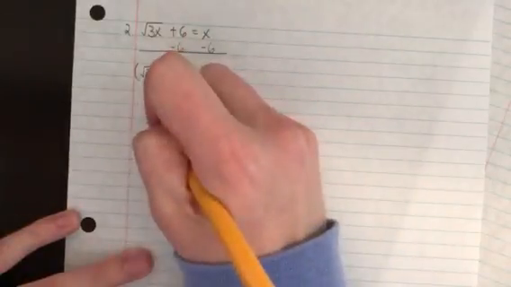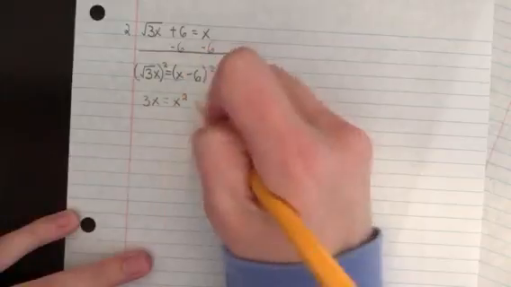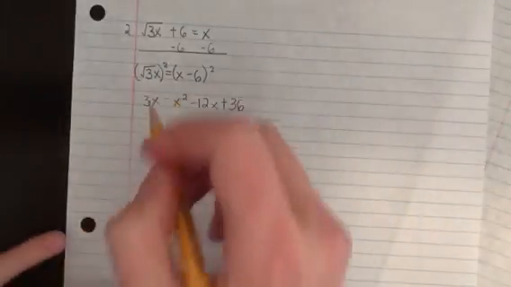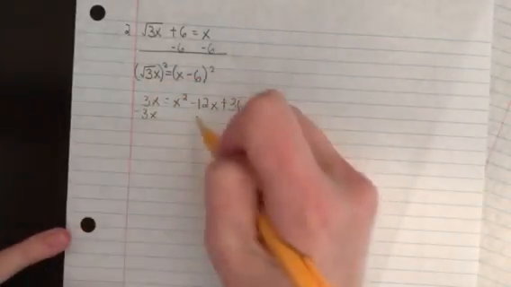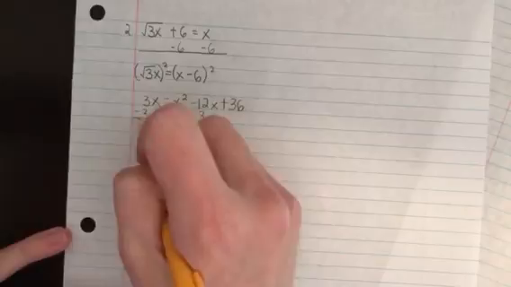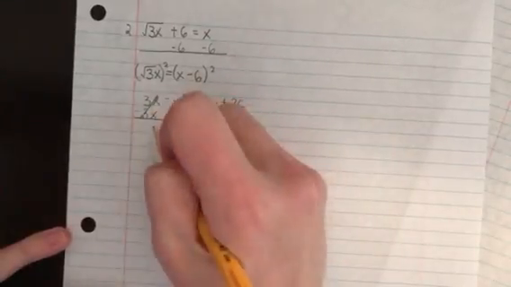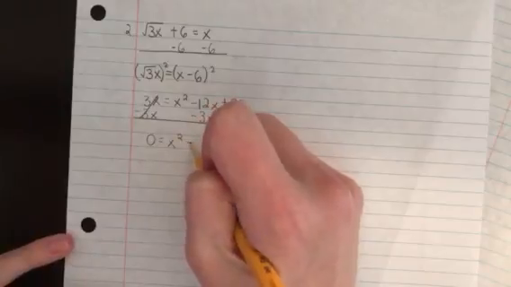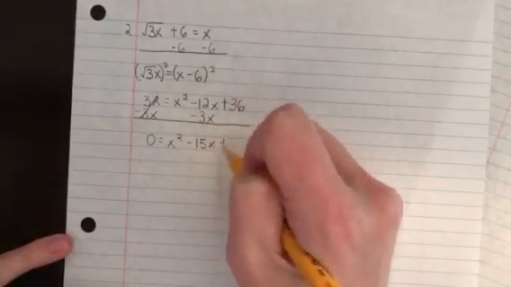Okay, so you get 3x equals, when I fold that out, it's going to be x squared minus 12x plus 36. Okay, to get a positive a value, we're going to move the 3x to the other side. So I would get 0 equals x squared minus 15x plus 36.